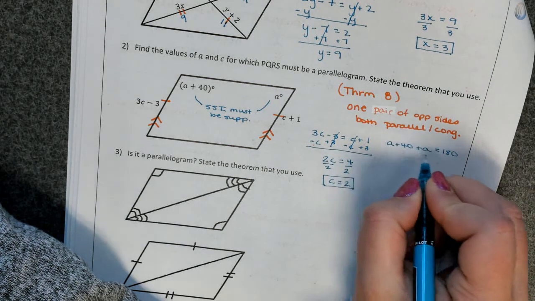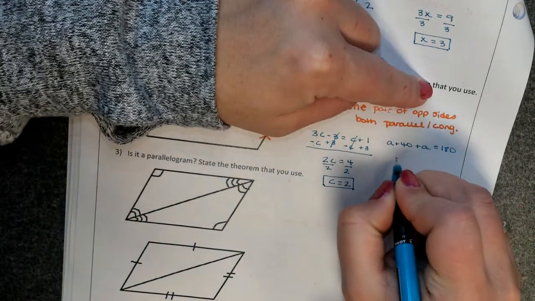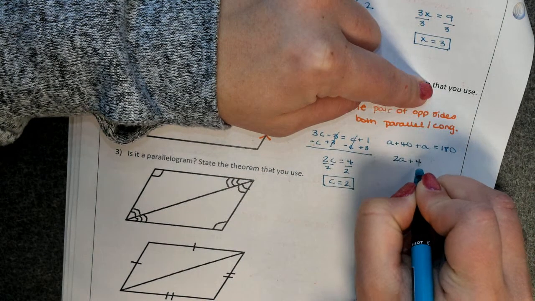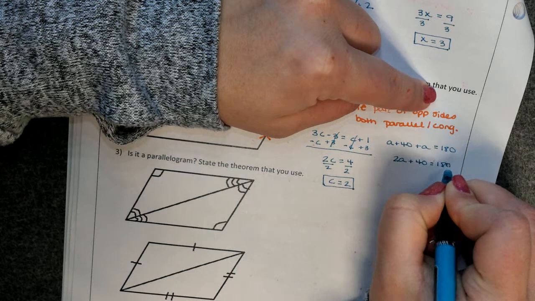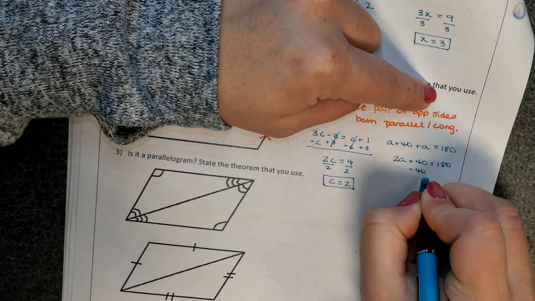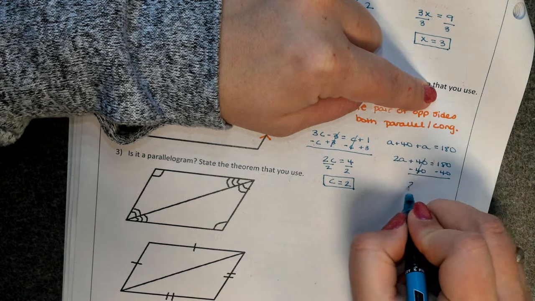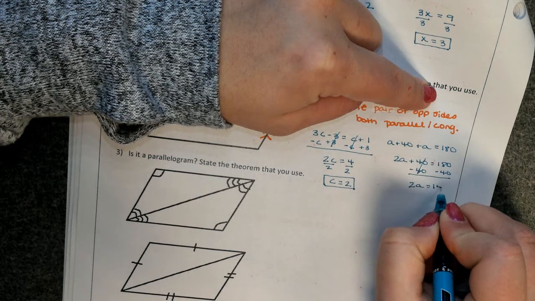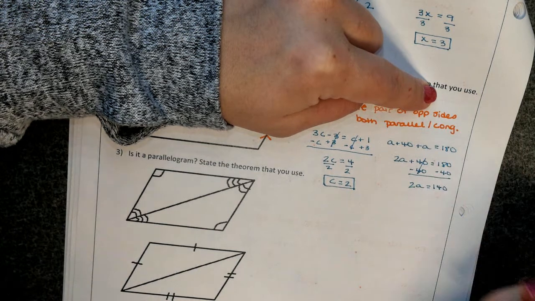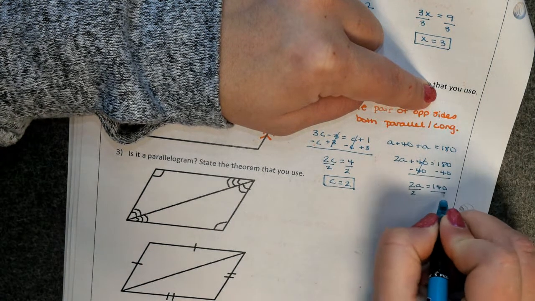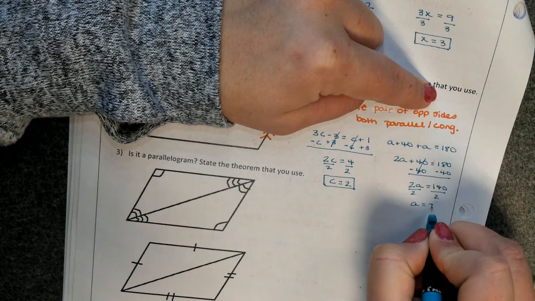This one you're going to have to combine like terms because it's on one side. So 2a plus 40 equals 180. Subtract 40 on both sides. 2a equals 140. Divide both sides by 2. A equals 70.